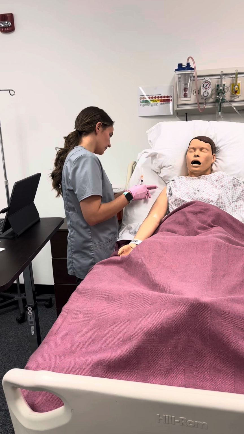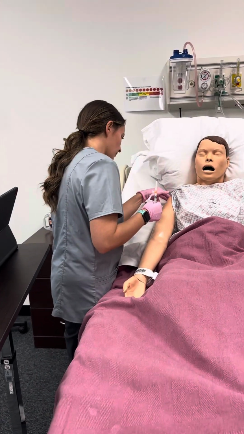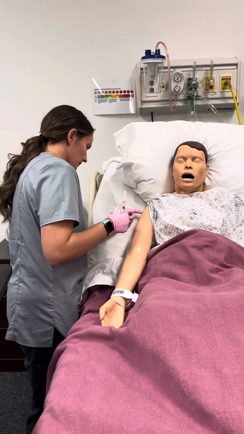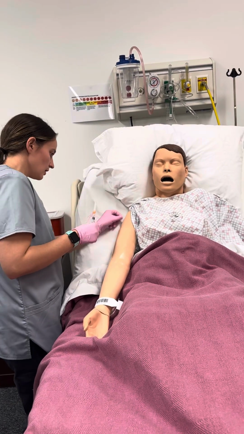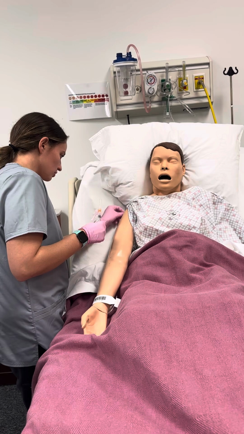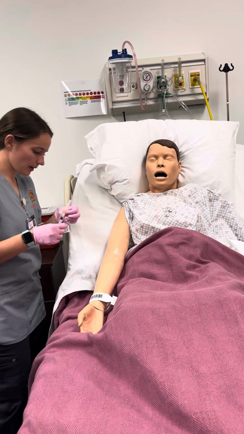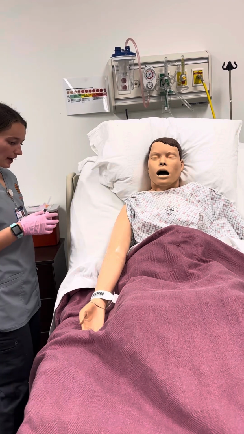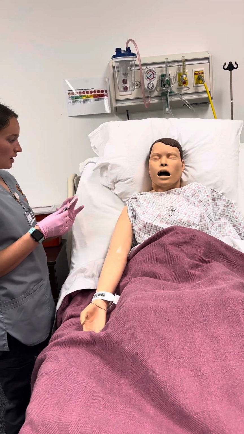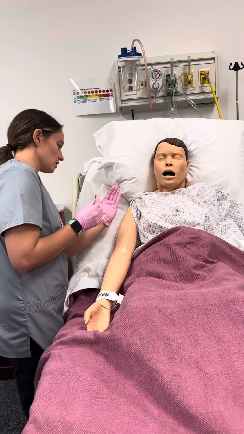So first of all, I'm gonna put 2 fingers right here, right on the bone, right below, and I'm gonna make sure I know where I'm going to insert this medication. And then I'm going to just go in a circular motion with this alcohol wipe. Okay, I'm gonna let that dry. And after I let it dry, I'm gonna do the Z-Track.